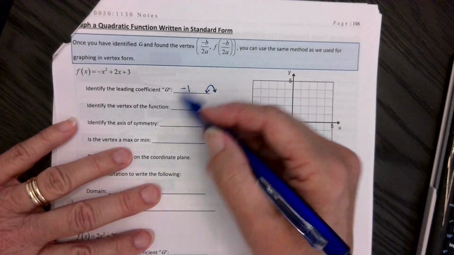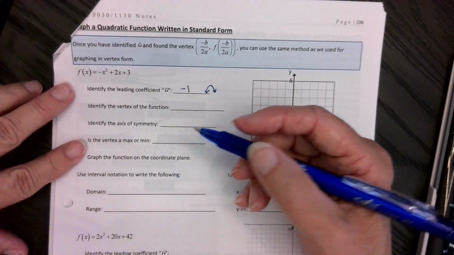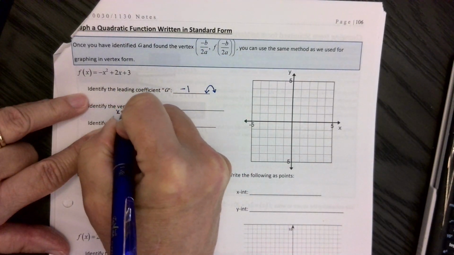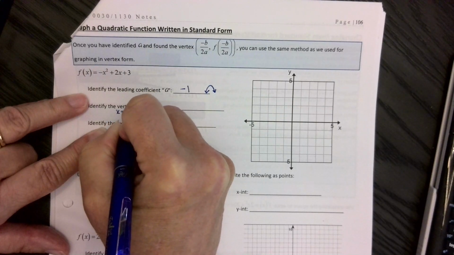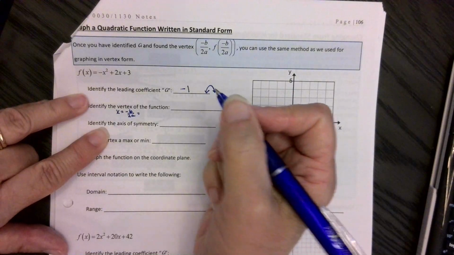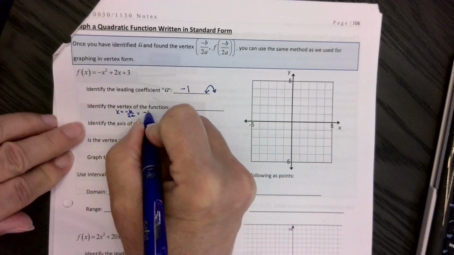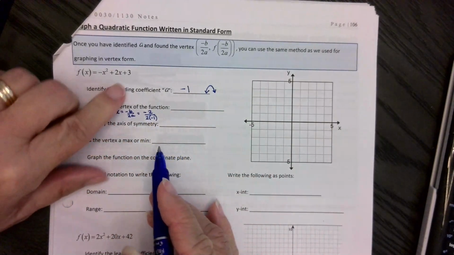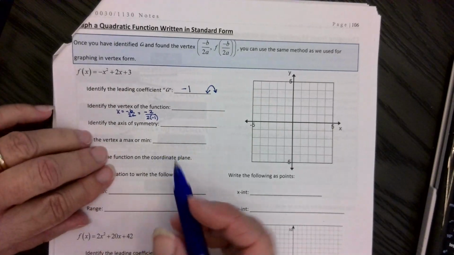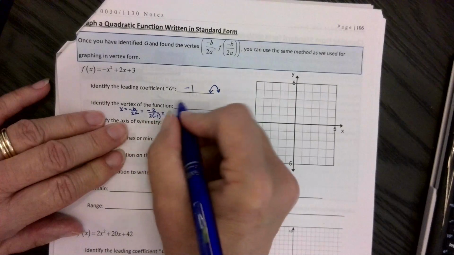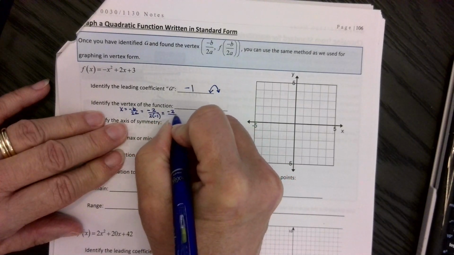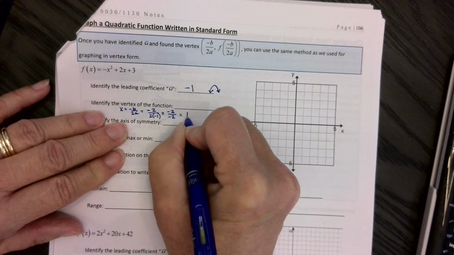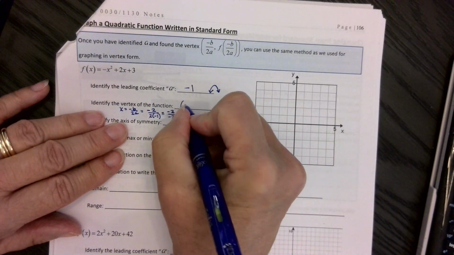Well, we got to do this: -b over 2a. To find the x value, you're going to do -b over 2a. The more you write that, the easier it will become. So it's -2 over 2 times -1. When I plug in my b, it becomes a -2. Now, do not use your calculator until you have to. And we won't have to use our calculator here. 2 times -1, you got to simplify that first. That gives us a +1. Okay, so that's our x value.